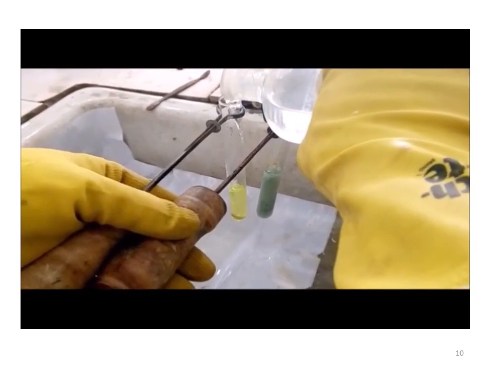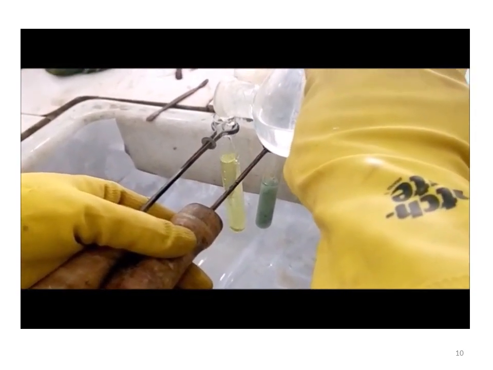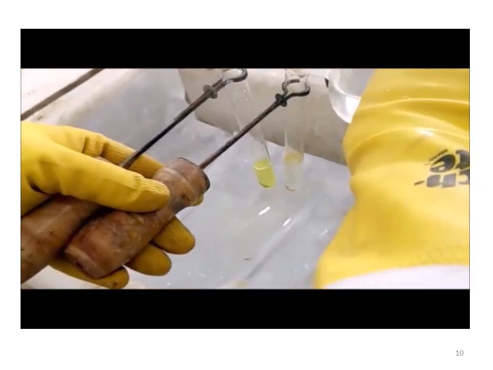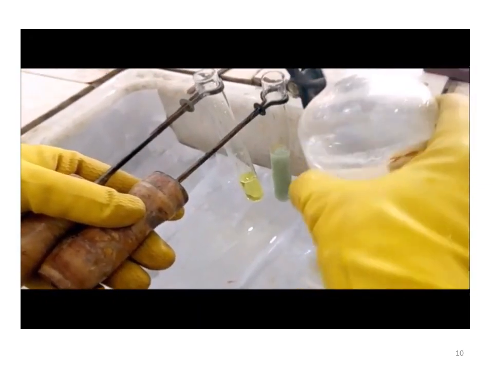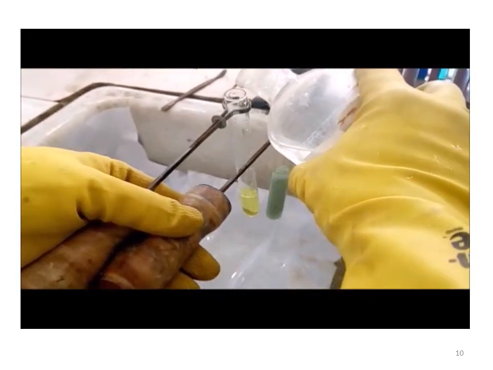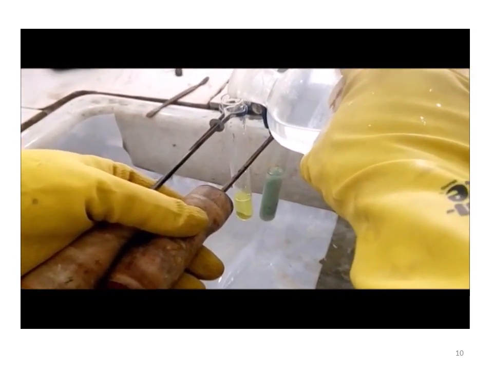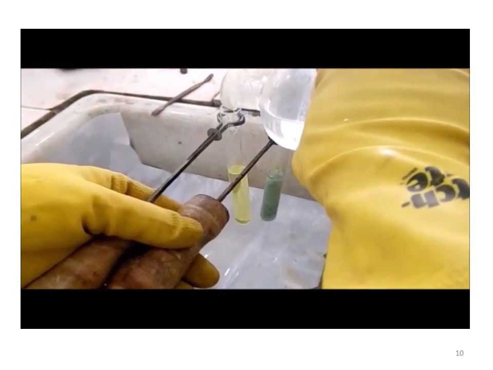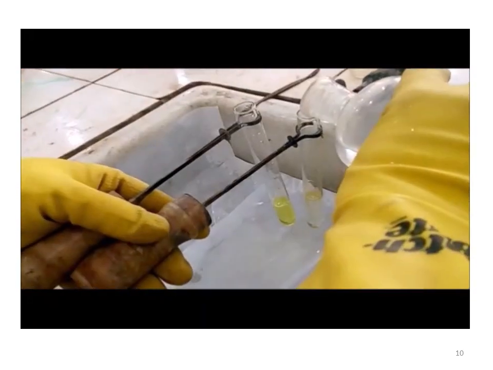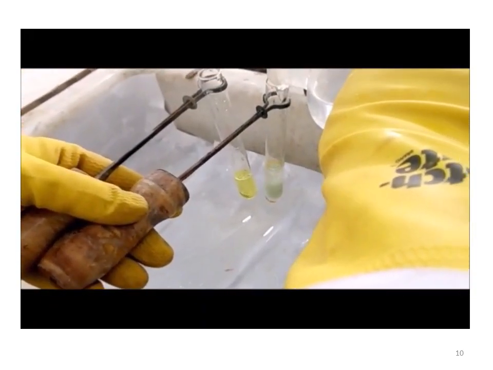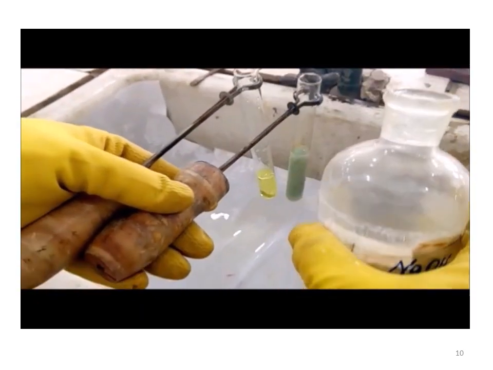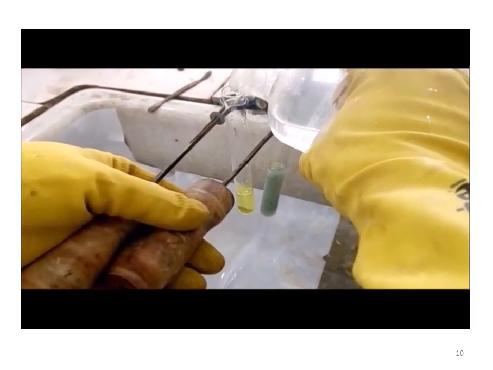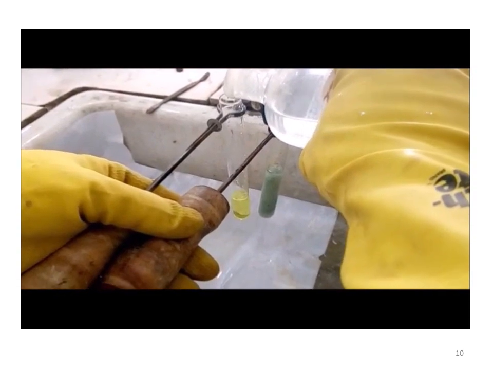After the addition of sodium hydroxide in the first test tube, olive green or dirty green precipitate appeared, while in the second test tube where potassium ferrocyanide is present, when sodium hydroxide was added, no dirty green precipitate appeared, but the yellow color of potassium ferrocyanide remained unchanged.